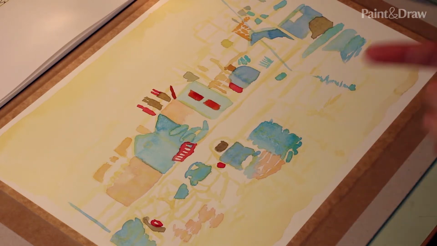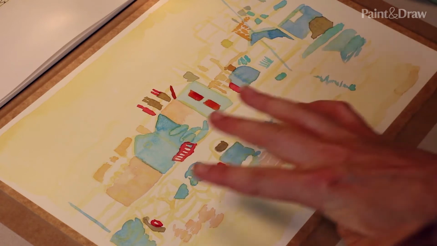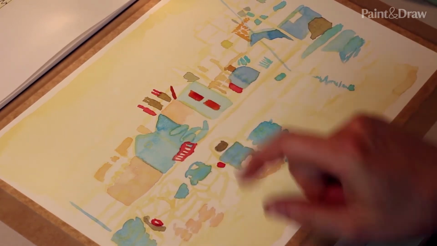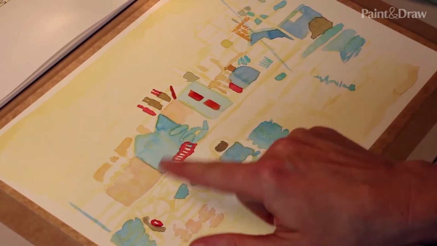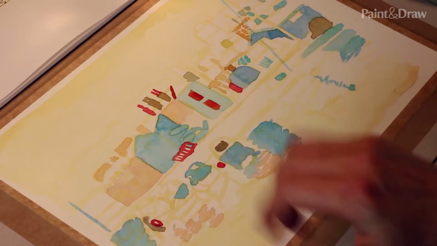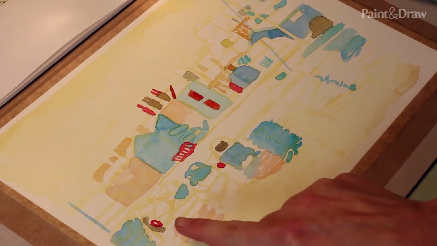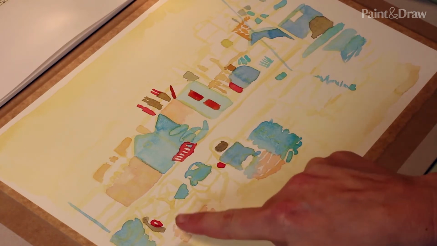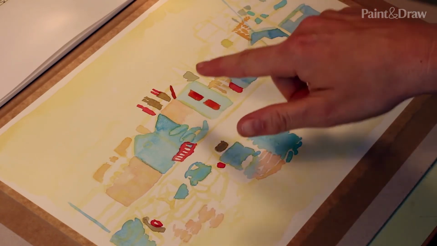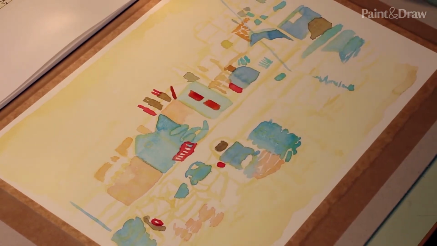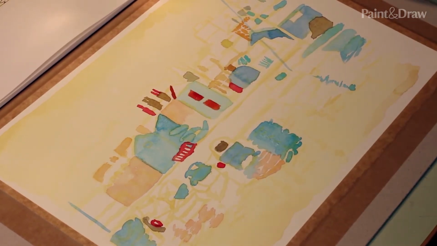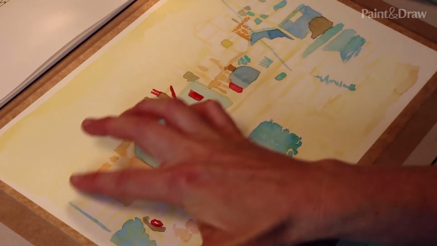So I've just filled in some of the facades of the houses that are a bit lighter because the light's still coming across, and some of the little details like the buoys and the life-saving ring and chimney tops. So what I'm going to do next is fill in the background area.